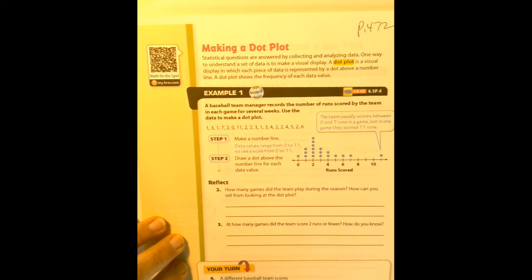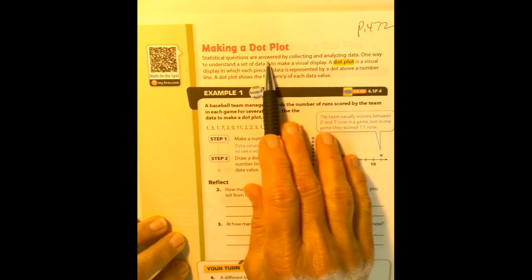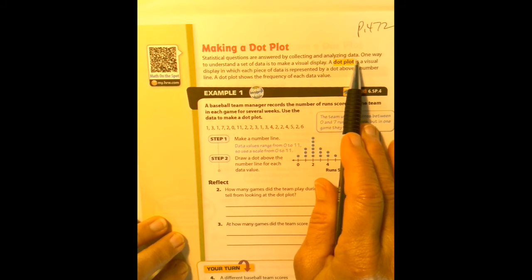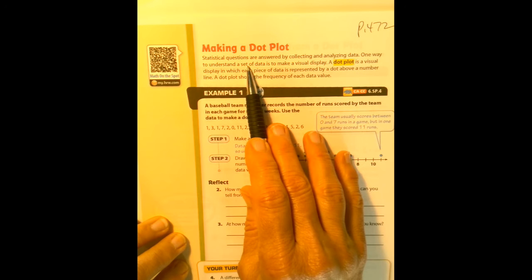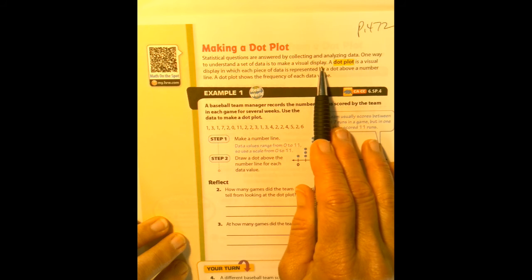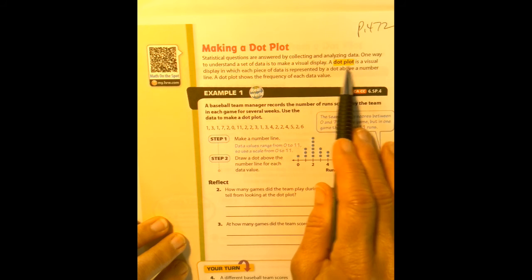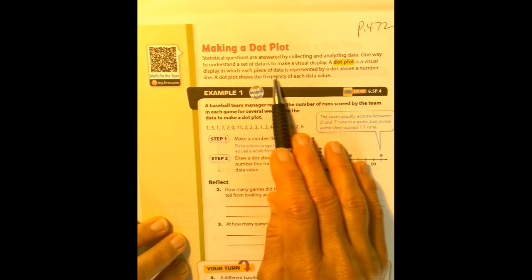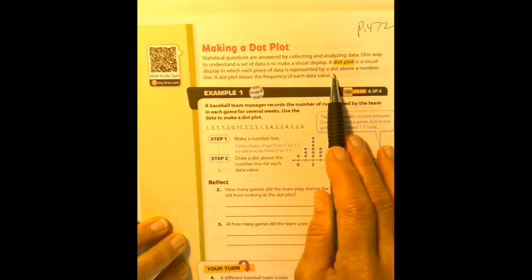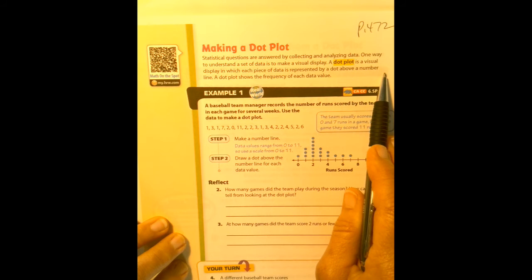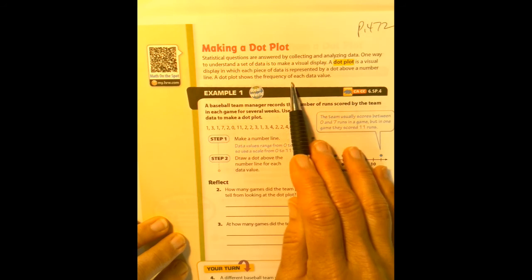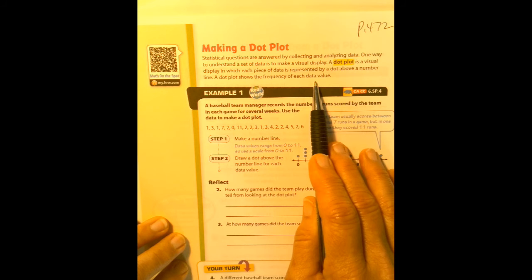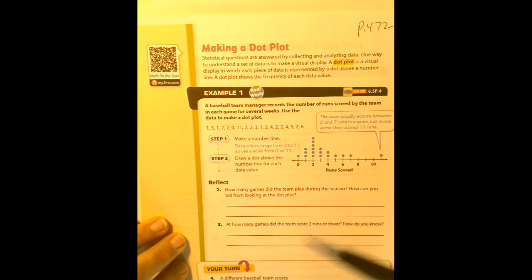Okay, it says statistical questions are answered by collecting and analyzing data. One way to understand a set of data is to make a visual display. And a dot plot is a type of visual display in which each piece of data is represented by a dot above a number line. And each dot shows the frequency of that data value. So every time you see a dot, it means that number. Okay? So let's look at the example.